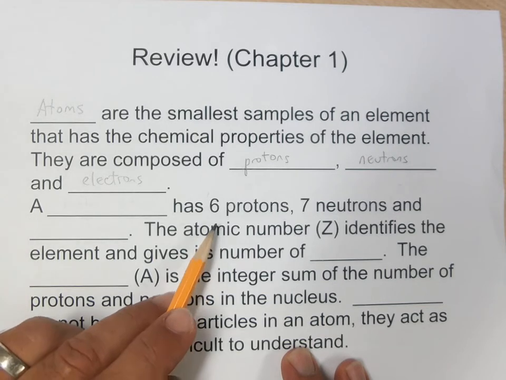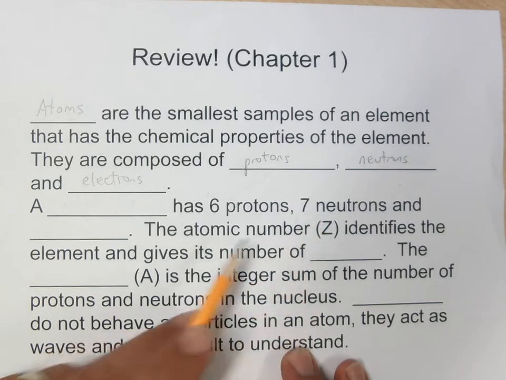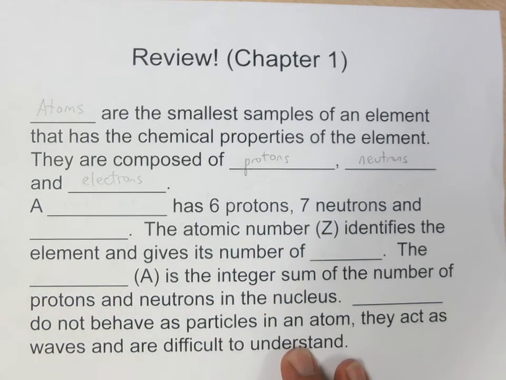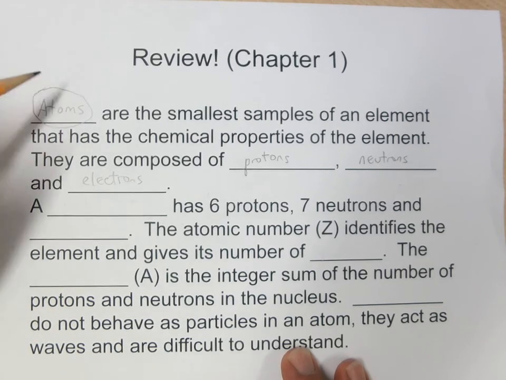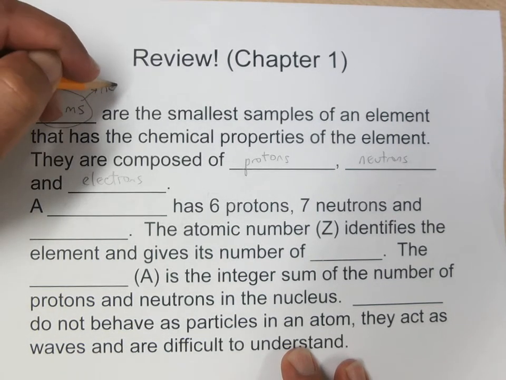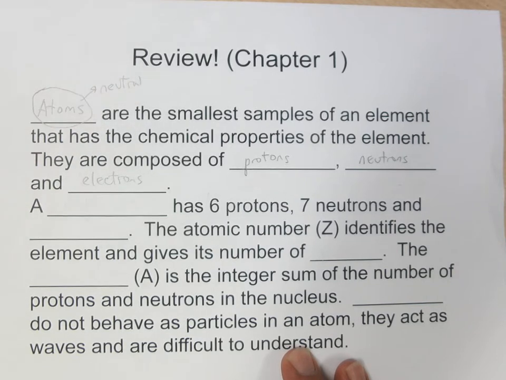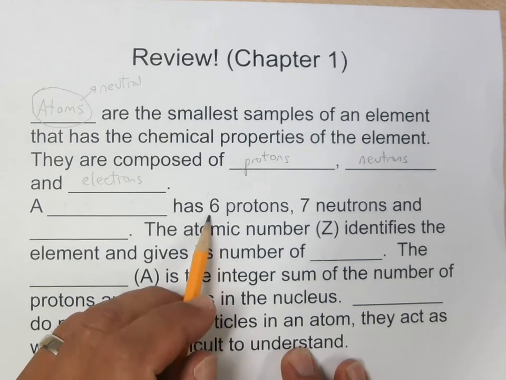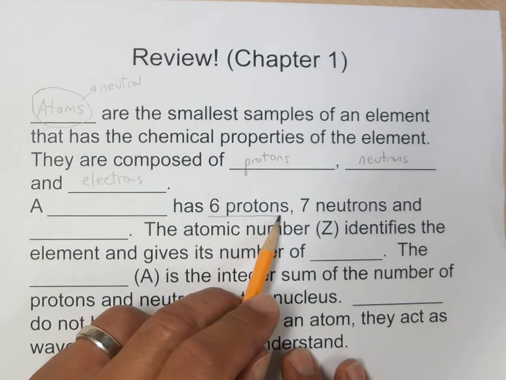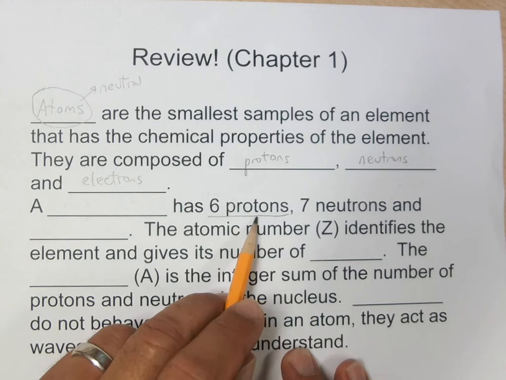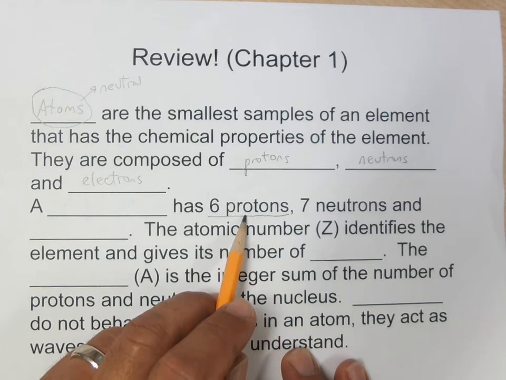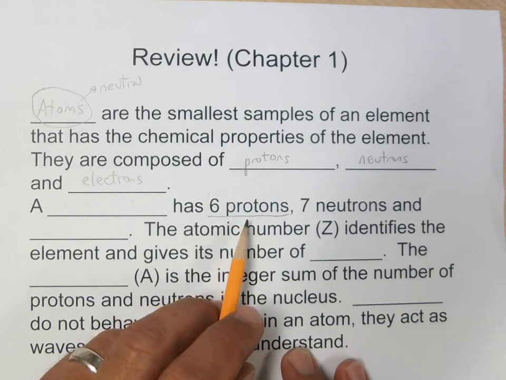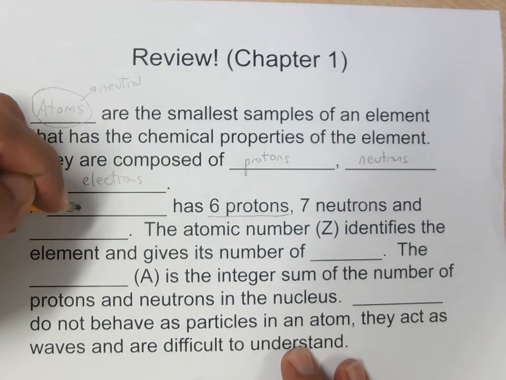Something has 6 protons, 7 neutrons, and blank, which I assume is the number of electrons, right? And if I'm talking about atoms, atoms are by their very nature neutral. So if you say neutral atom, you're being redundant. If something acquires a charge, it will be an ion. So when I think about atoms and how they're put together, 6 protons is very definitive. If an atom has 6 protons in it, it's element number 6. So element number 6, if you look on the periodic table, is carbon.